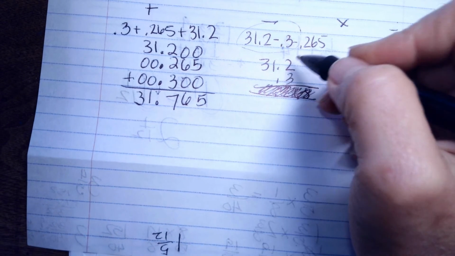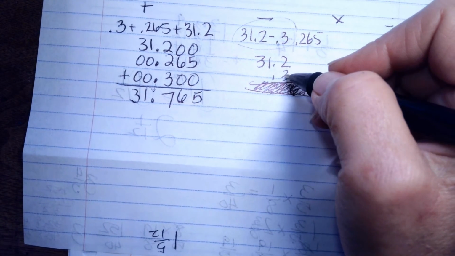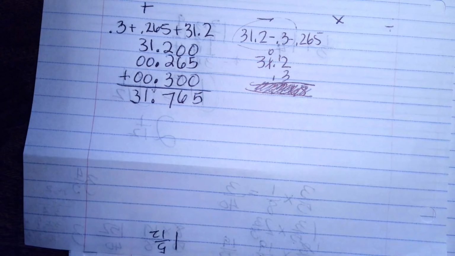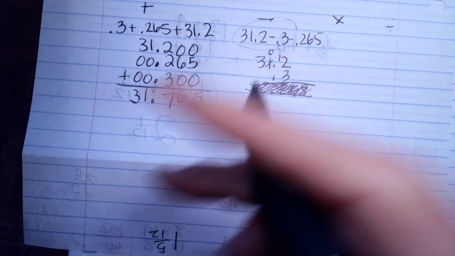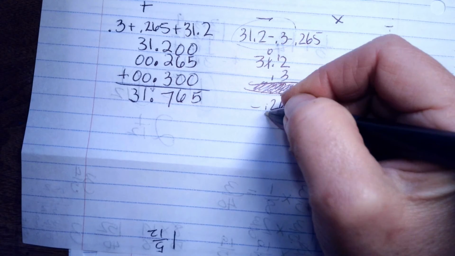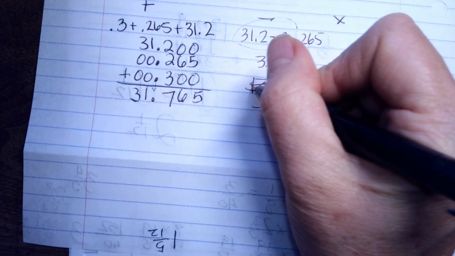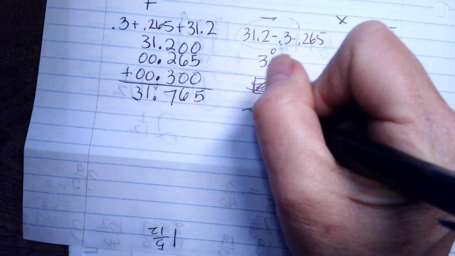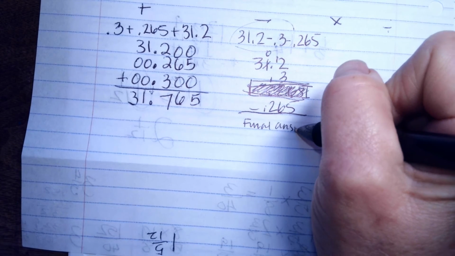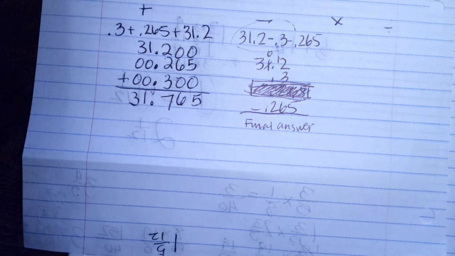So we're going to do 2 minus 3. We can't do that, so we turn this into a 12, and then we do our subtraction, right? Then we would do the other one, keeping everything lined up. So you'd get an answer here, and then you would subtract that answer here, and this would be the final answer. Make sense? Yeah. Okay.